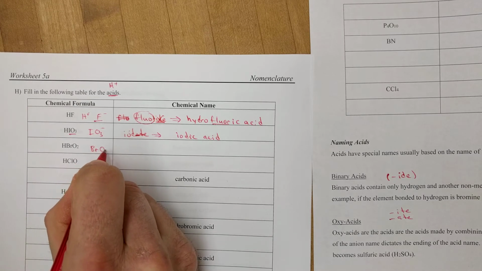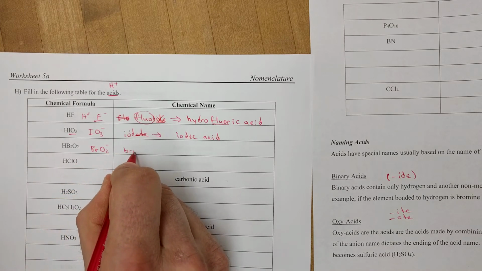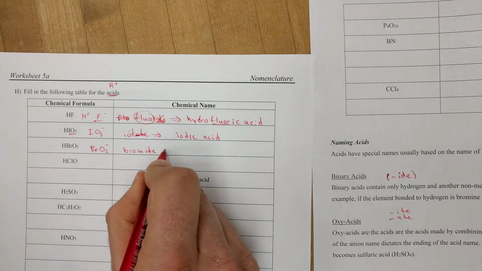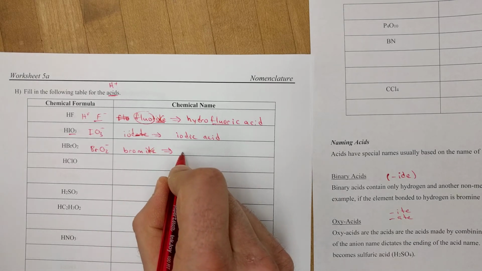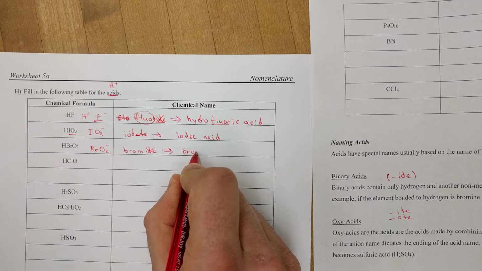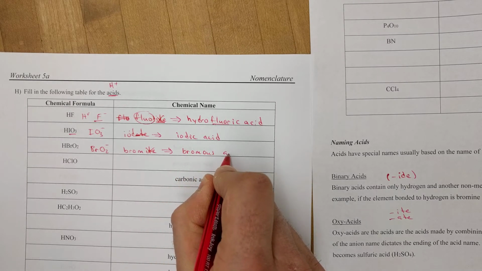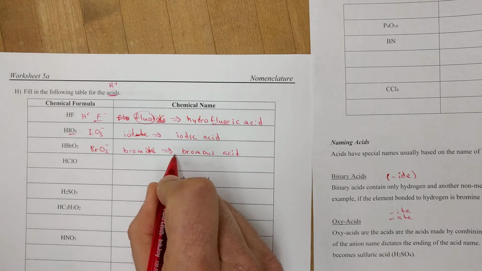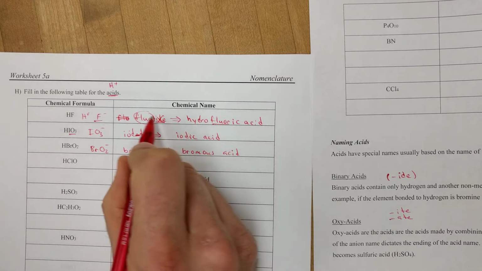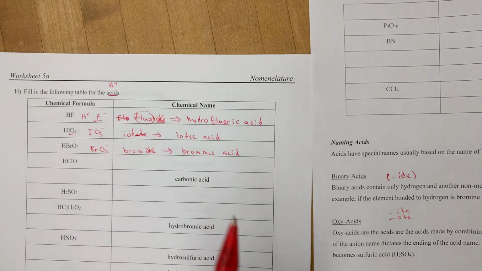This one here is BrO2 negative. We call that bromite. Whenever it ends in ITE ending, we get rid of that ending and make it ous acid. We change the ITE ending to ous acid. Again, no hydro. Hydro only goes on the front when it ends in IDE.